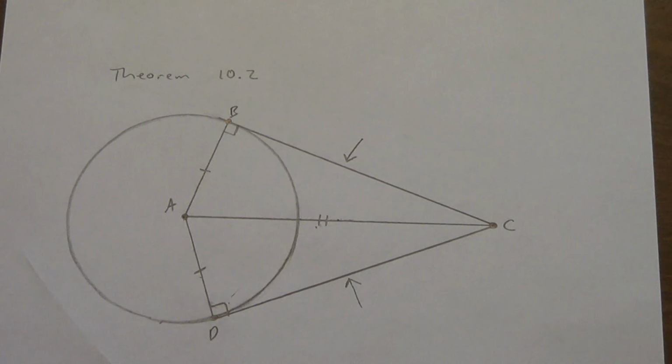Okay. All right, that is it for the first video in lesson 10.1, the terms, and then these two theorems. The next video we're going to do just deals with a lot of examples of how we use them.